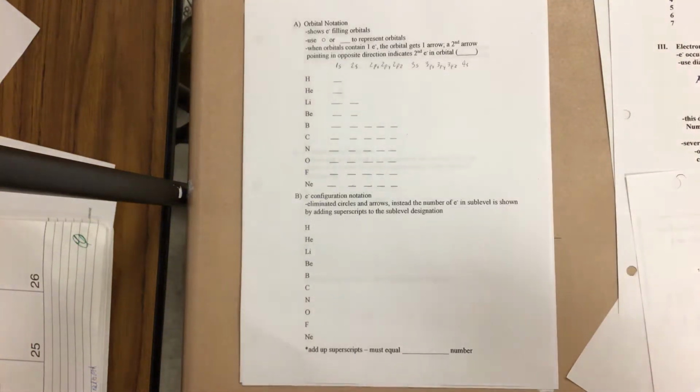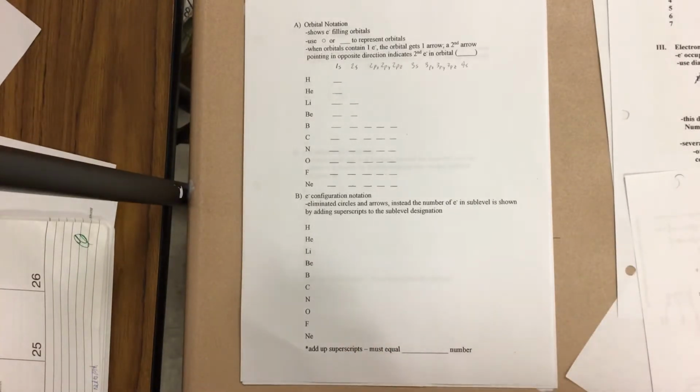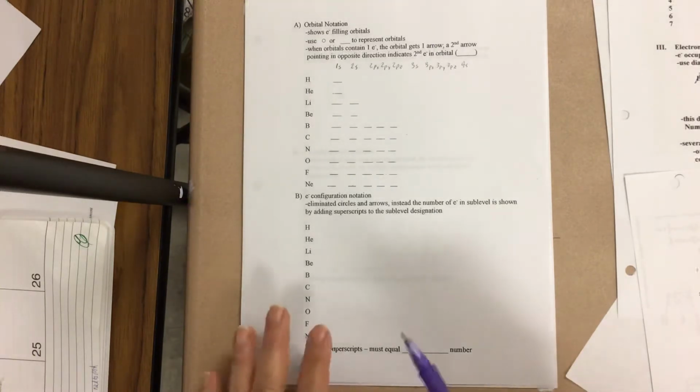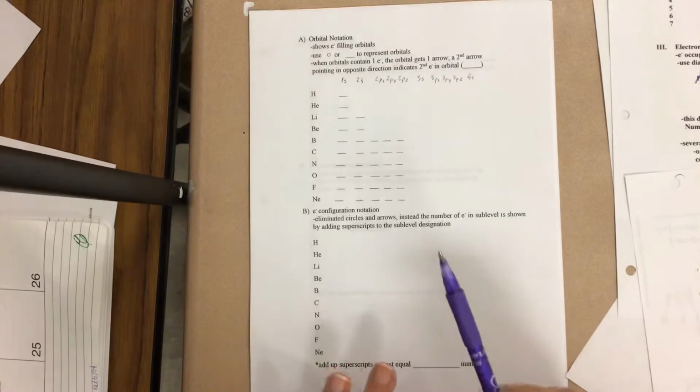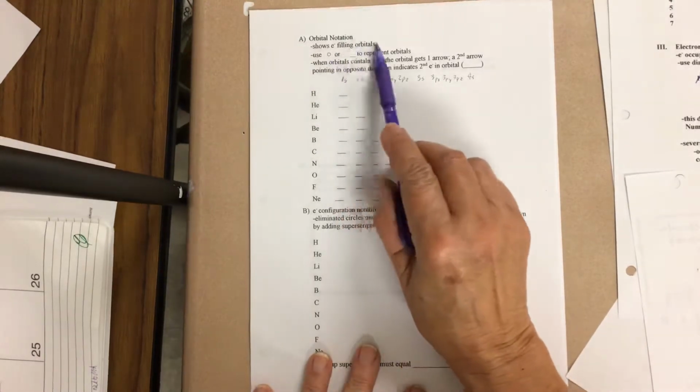Okay, today in chemistry we're going to work on using the orbital notation method and electron configuration notation to assign electrons areas that they're going to be located. So orbital notation is probably the most cumbersome, but it's really helpful when you're assigning quantum numbers. So it shows electrons filling orbitals.